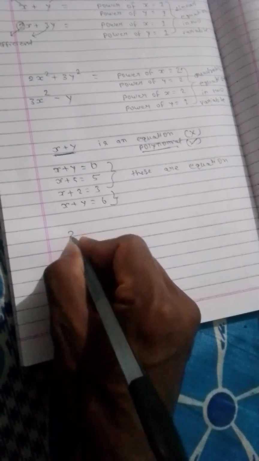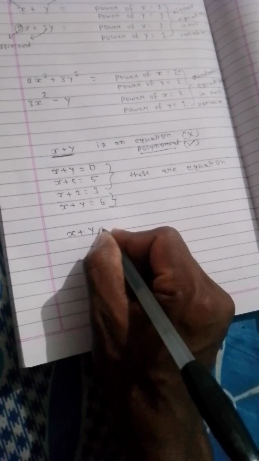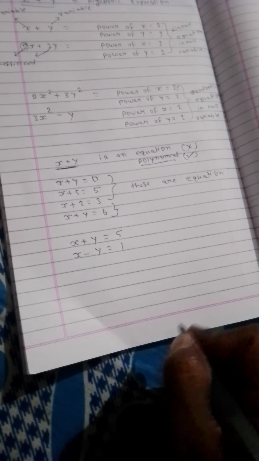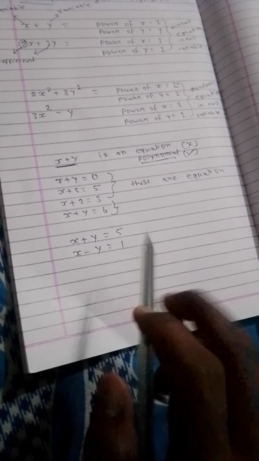so if you talk about two equations like x plus y is equal to 5 and x minus y is equal to 1 together, then we call it solving linear equations in two variables. What do we call it?